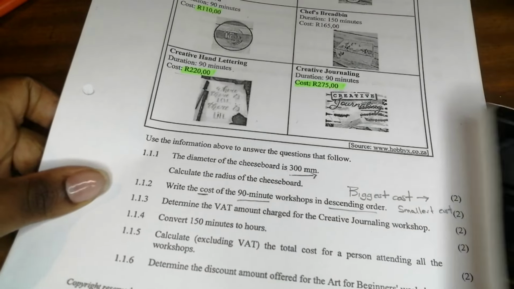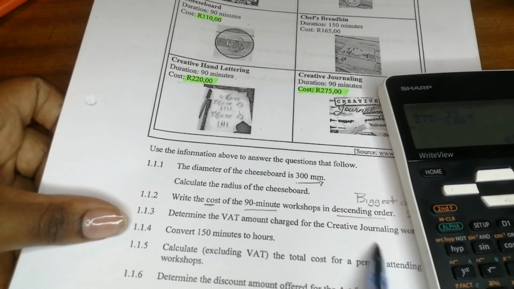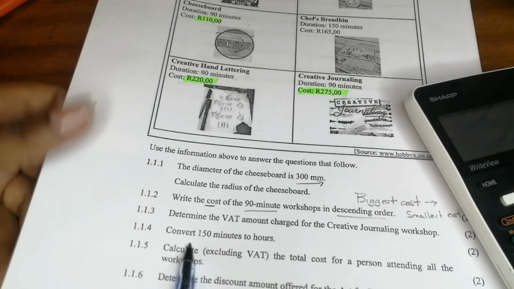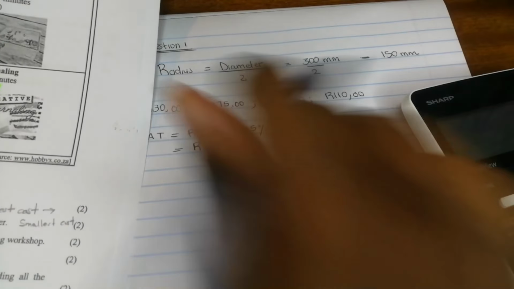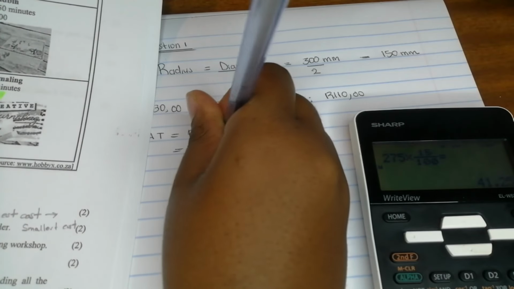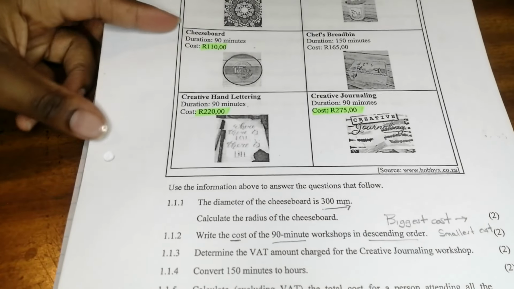Therefore, the VAT amount charged for the creative journaling workshop is equal to 41 Rand and 25 cents. Okay.